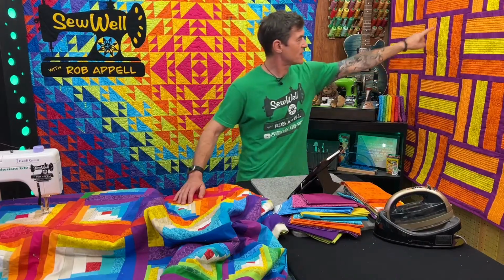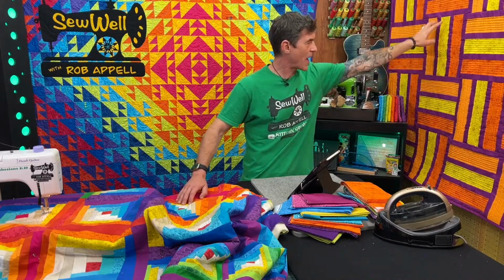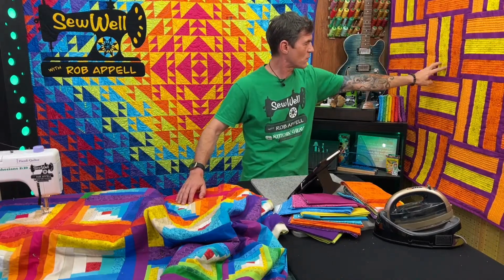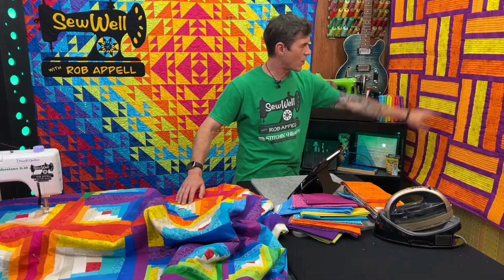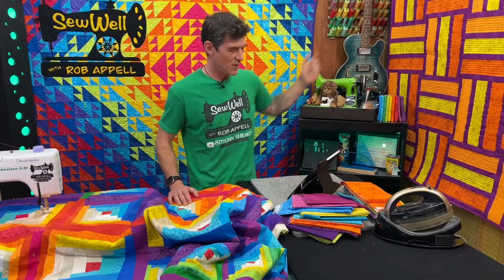But the key really is, as I mentioned in the original construction video as well, when we quilt these kinds of basket weave quilts, we want the stitching to run in the direction that the block is running, so it takes our eye through that trail that the basket would be weaving, that kind of thing.